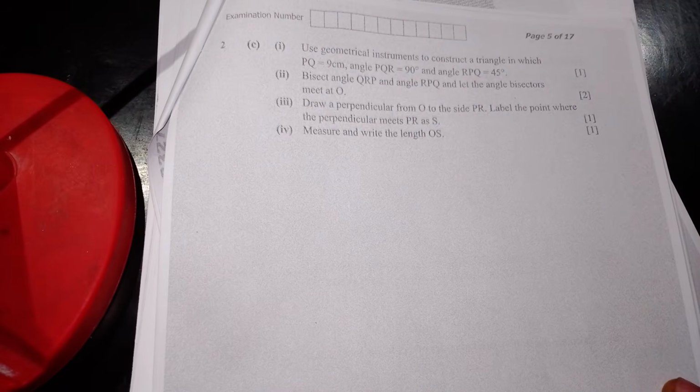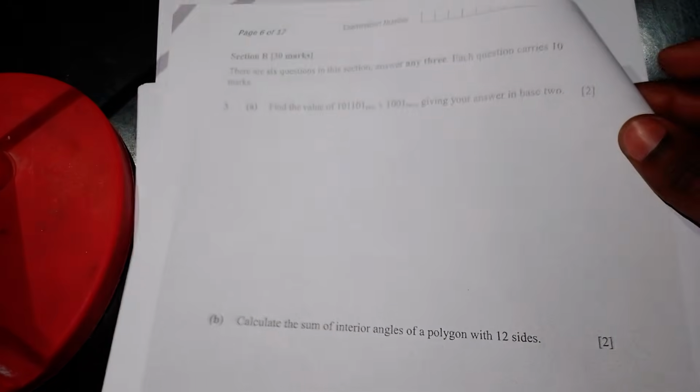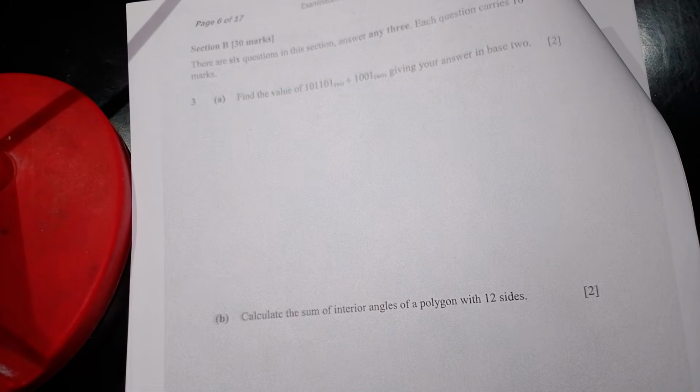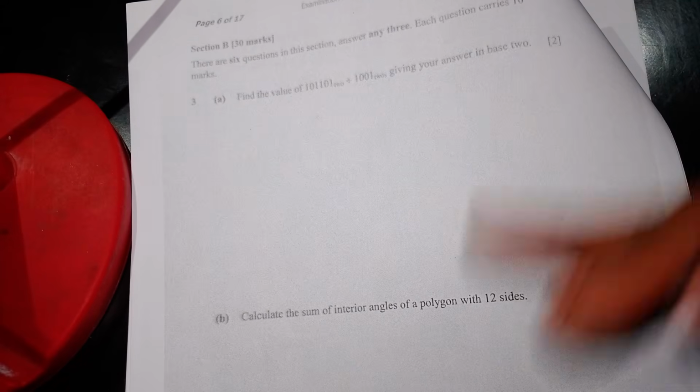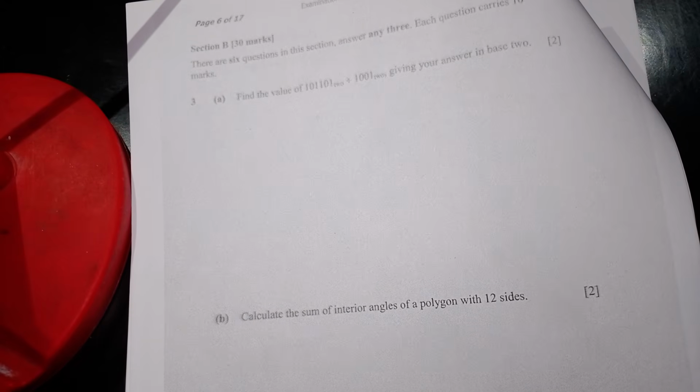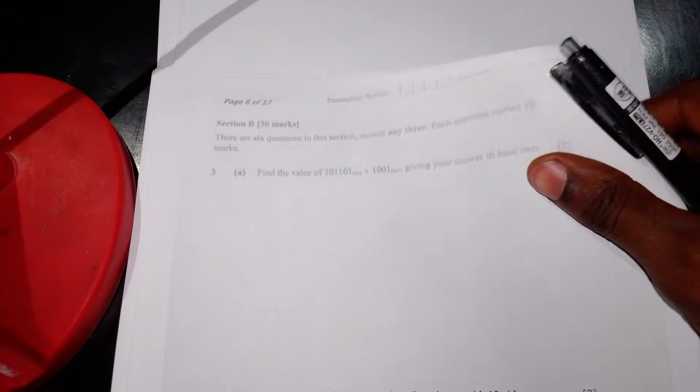Then, I solved this one separately because I didn't want to make this video too long. You can just check it out. So I'll skip it and proceed to question 3. These are optional questions. You choose any 3 questions from this section. Passing mathematics is also about strategy. The nature of the questions you choose will equally matter.